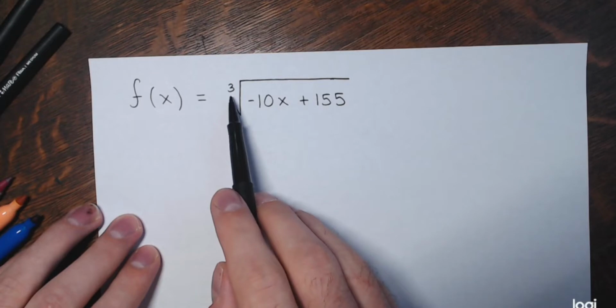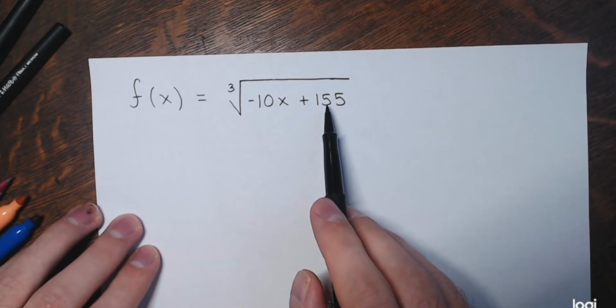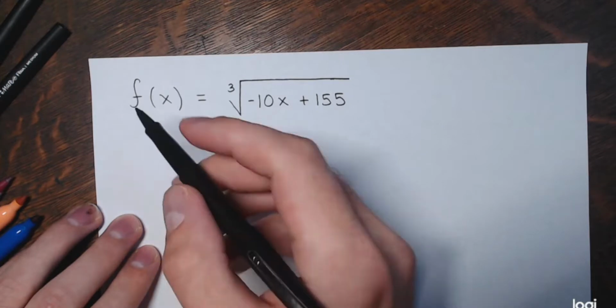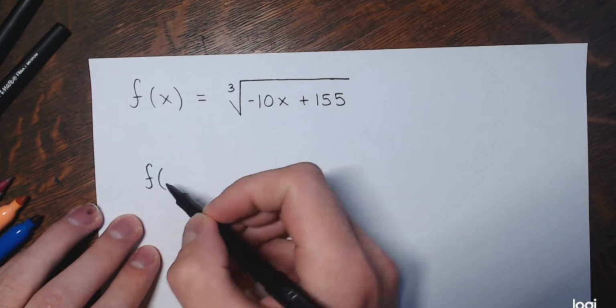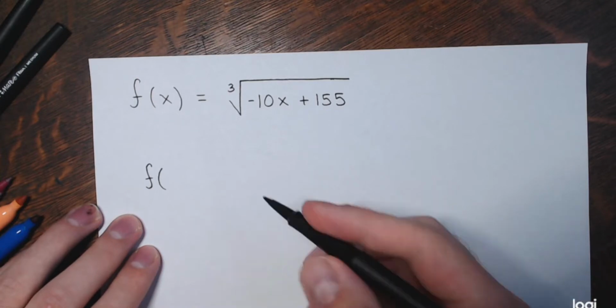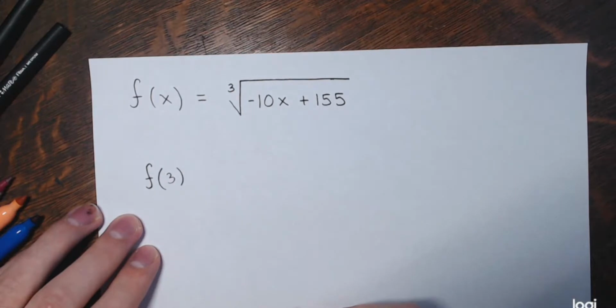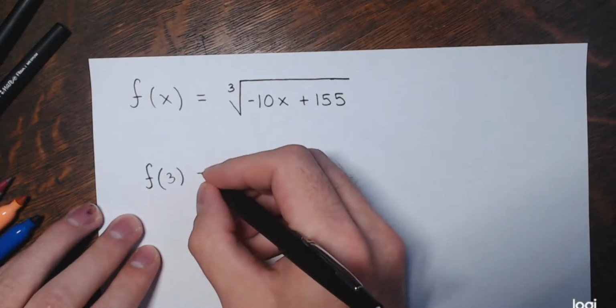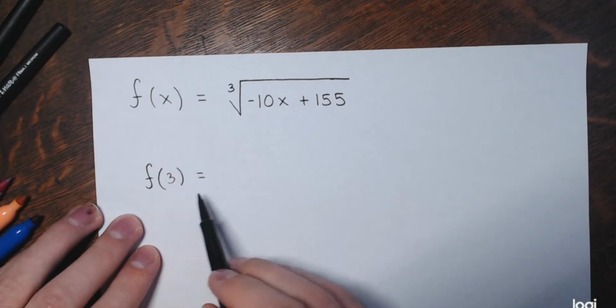Notice that this is an odd root, cube root. So the radicand can be any number you want. It can be positive, it can be negative, it can be 0, doesn't matter. So we should be able to find a real number output this time. And they want us to find f of 3. Evaluate f of 3. So that's just replace x with 3.